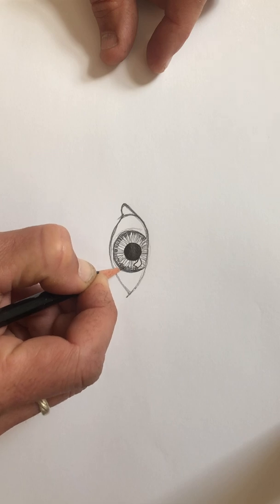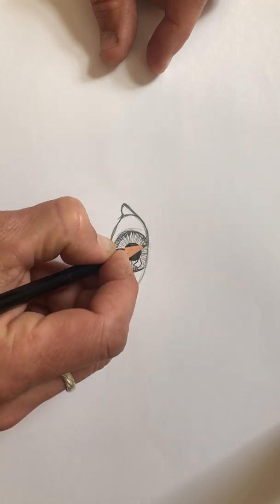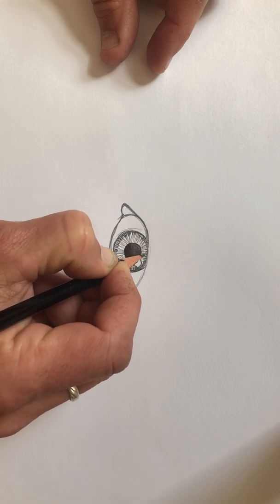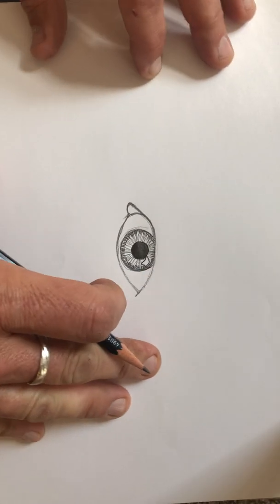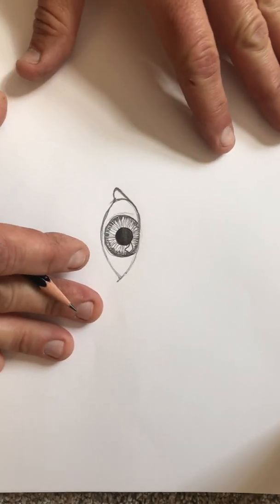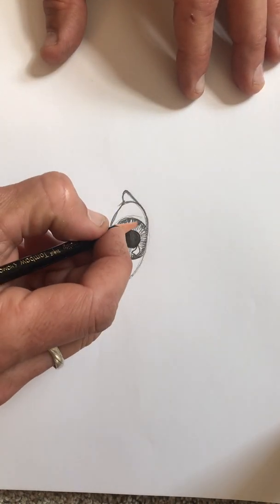I'm going to try to keep my paper level and not moving for yours. It's easier in the video, but remember what I always tell you, it's much easier to shift your paper around than it is to try to move your hand. So if you can, keep turning your paper as you go and keep your hand in a comfortable spot.